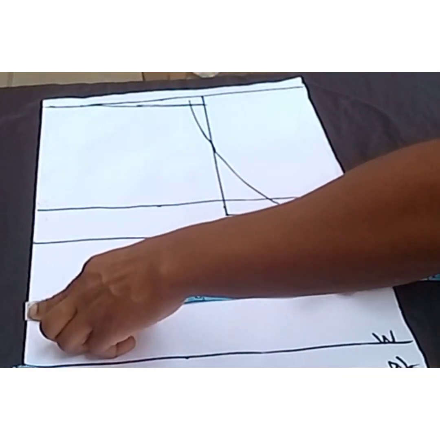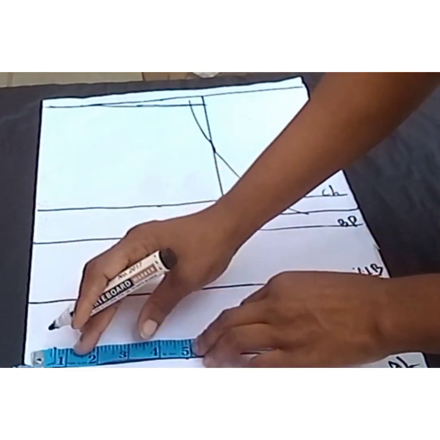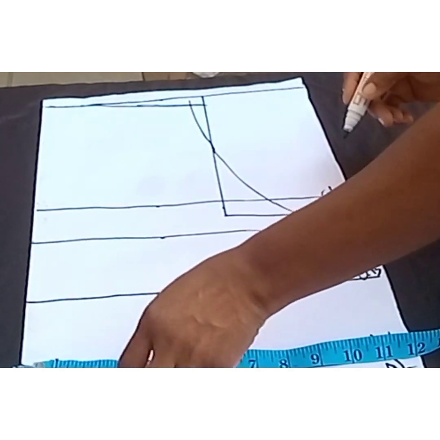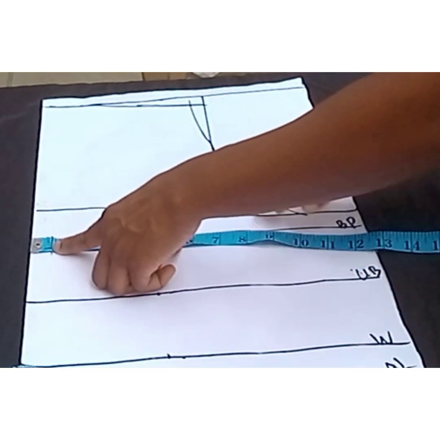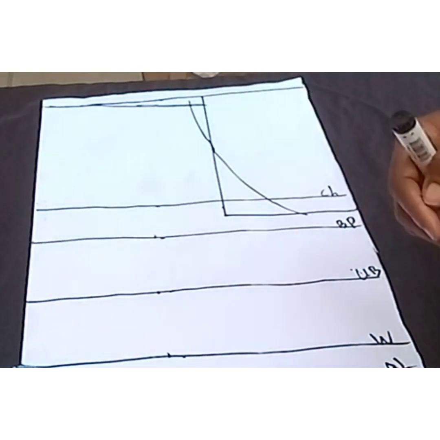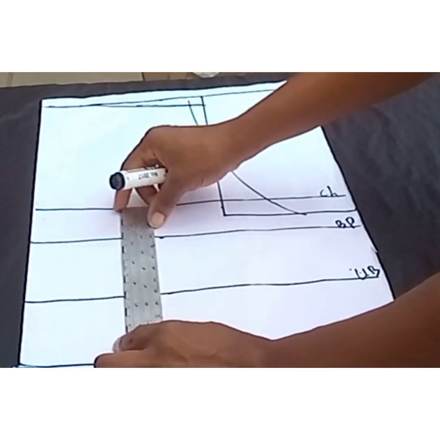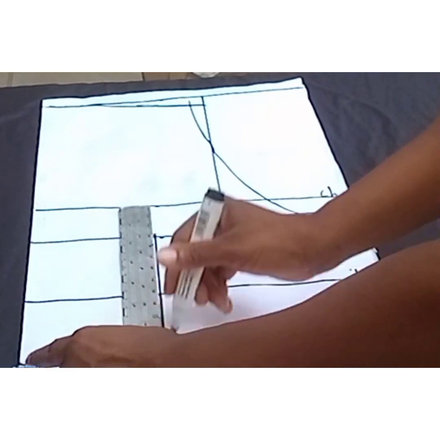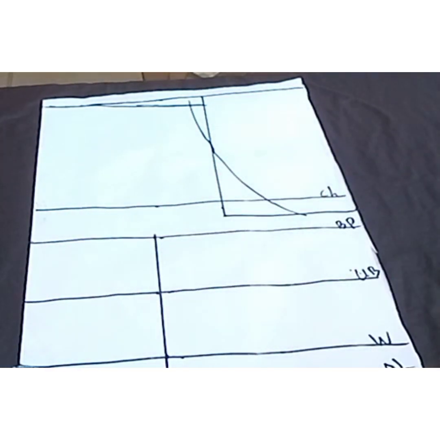So I'll go ahead to get my bust point, which is 4.5 inches. I'll mark it straight from the chest line to the sewing allowance, 4.5 inches on each side. Then I'm going to connect it into a straight line. That's my bust point line.